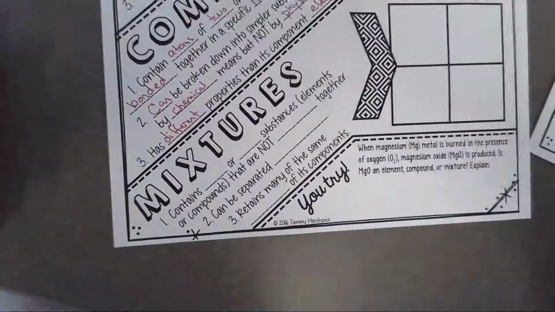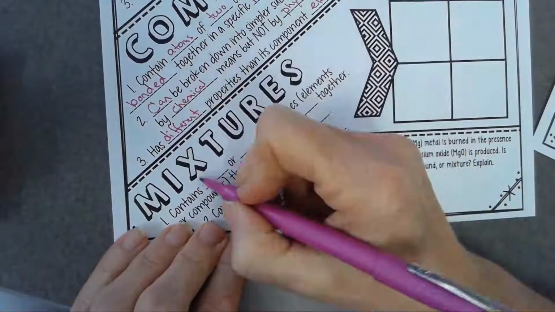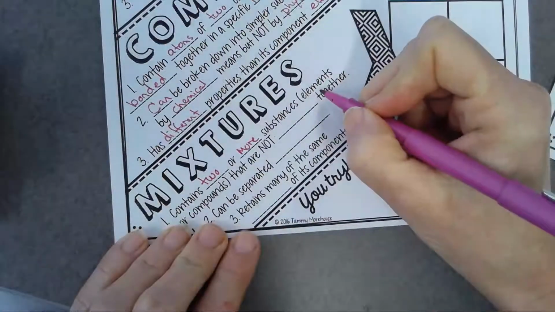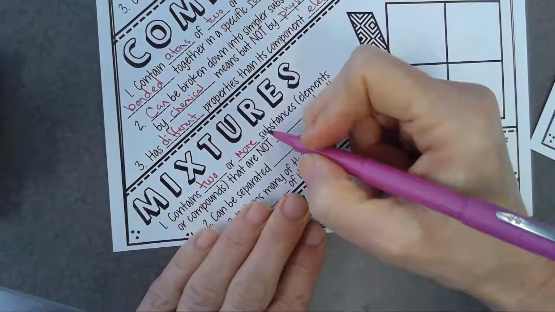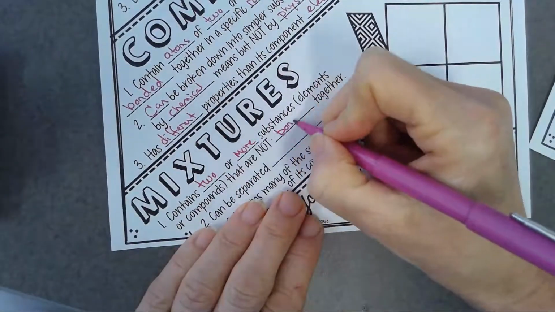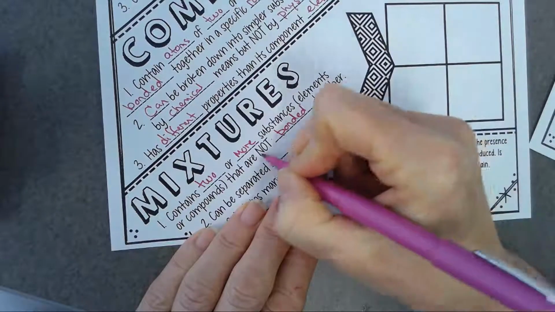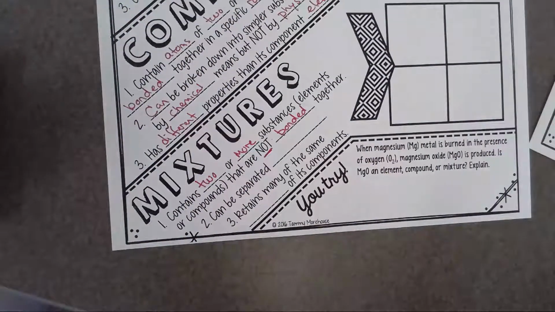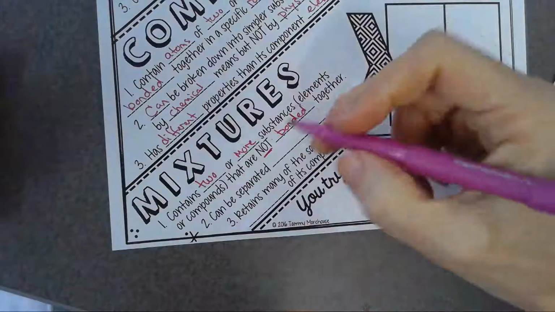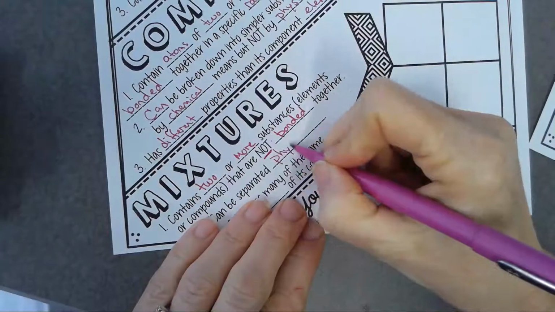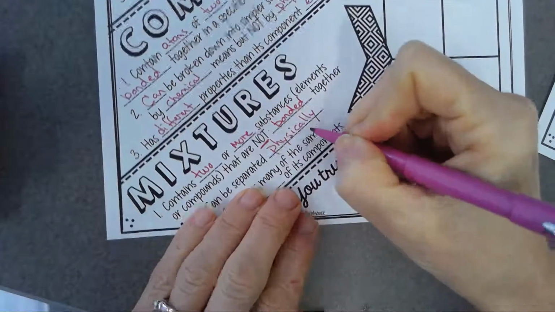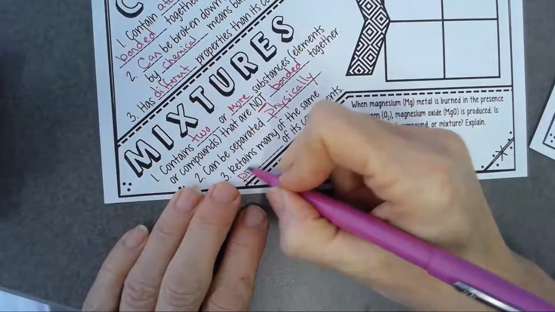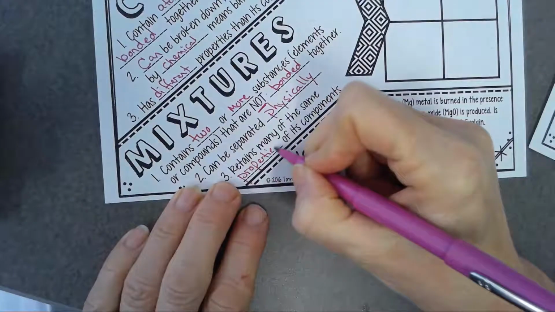Mixtures. Mixtures contain two or more substances of elements or compounds. They are not bonded together. So this is what you need to know for the test, what a mixture is. It can be separated physically. It retains many of the same properties of its components.